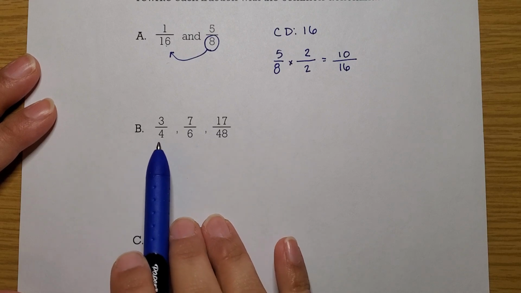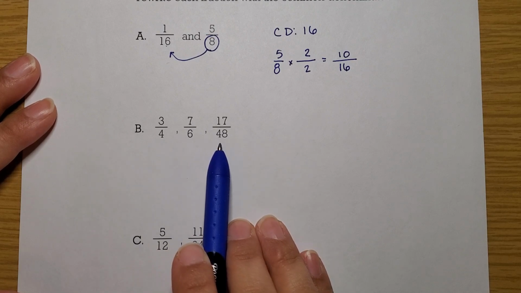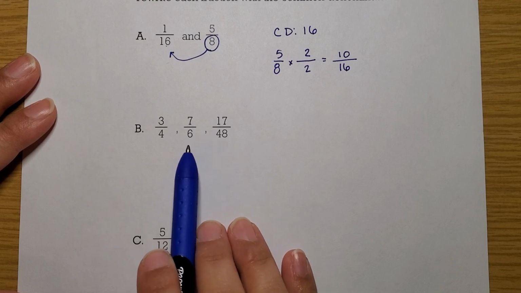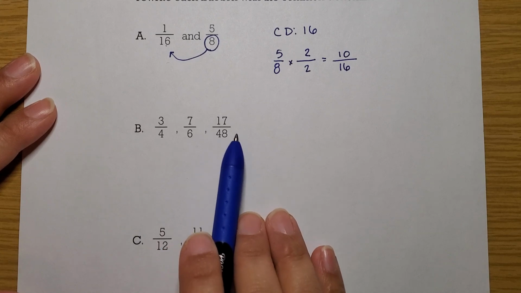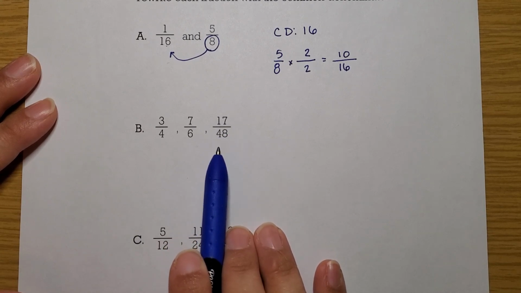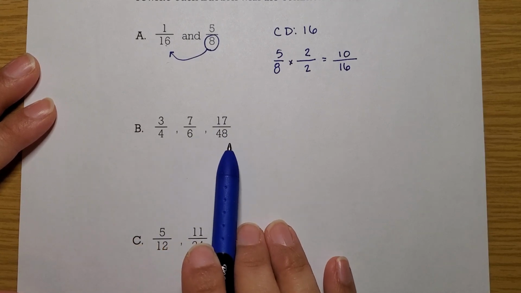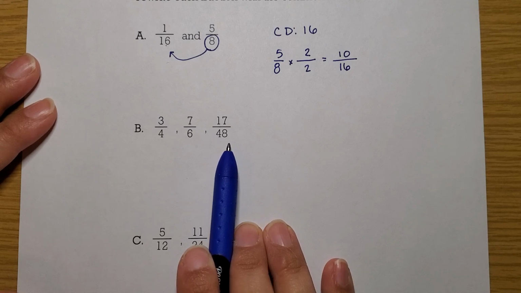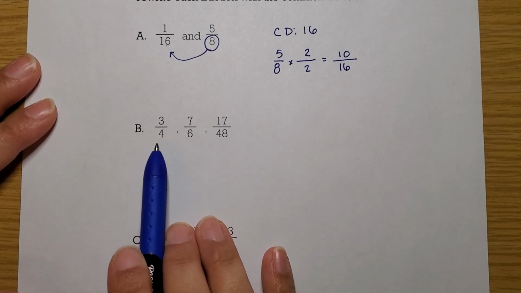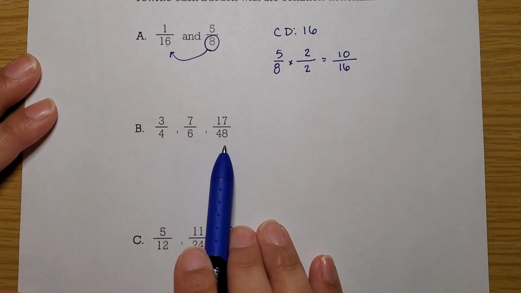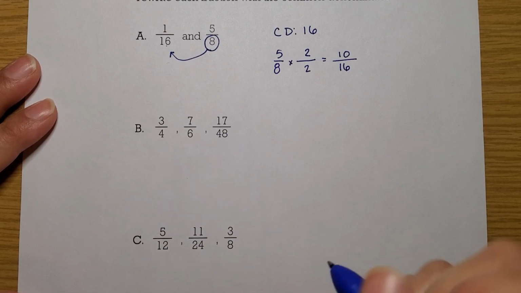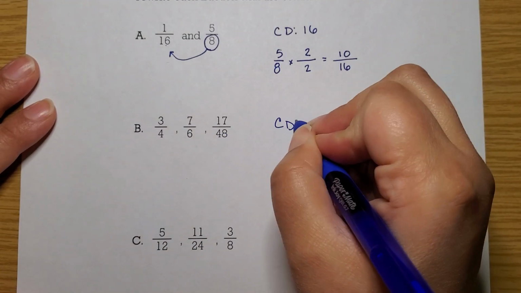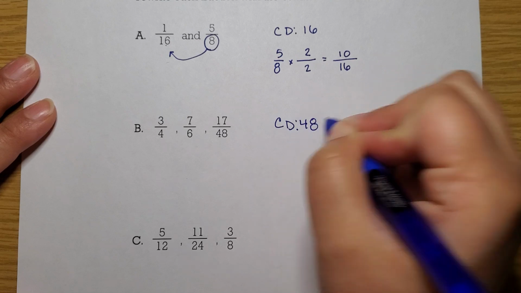But I do know that 4 goes into 48 12 times. And I also know that 6 goes into 48 8 times. So that means that 48 is a multiple of 4, 6, and 8. Or, put another way, 4, 6, and 8 are all factors of 48. That means we have a common denominator of 48.